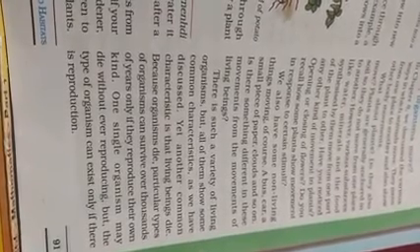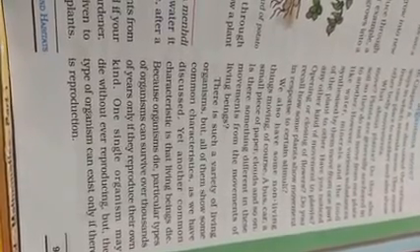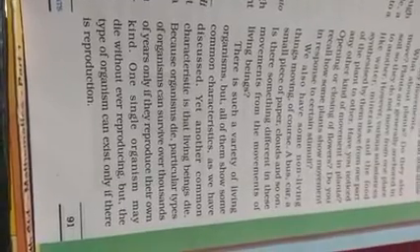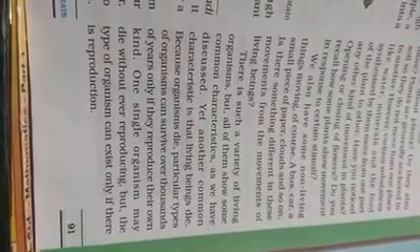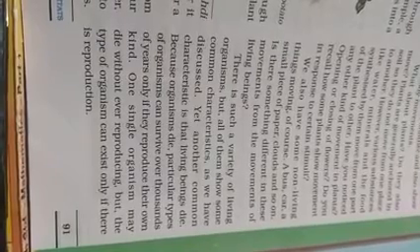Because organisms die, particular types of organisms can survive for thousands of years only if they reproduce their own kind. One single organism may die without ever reproducing, but the type of organism can exist only if there is reproduction. This means living organisms reproduce and give their own kind of organism. The offspring resemble their parents.